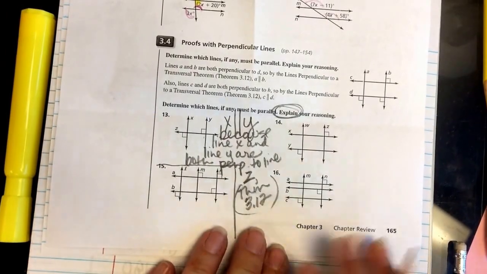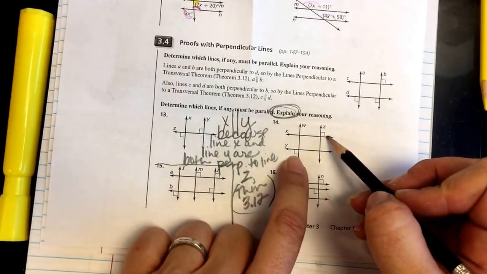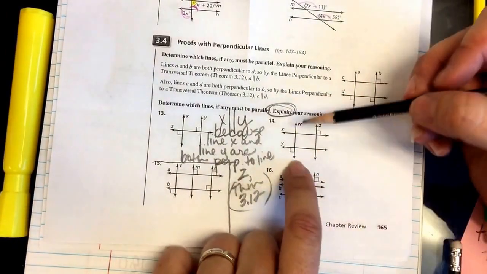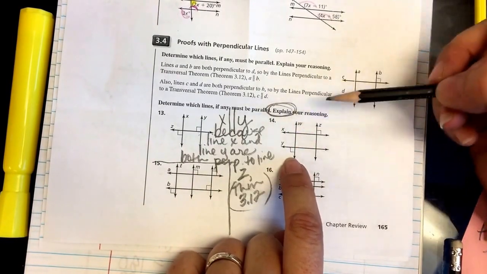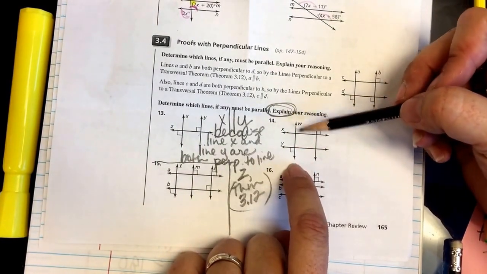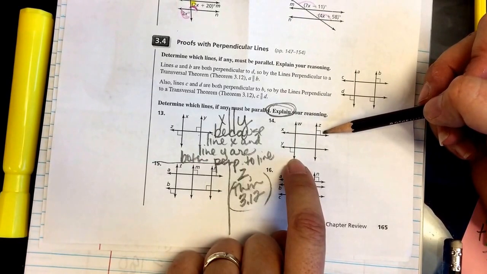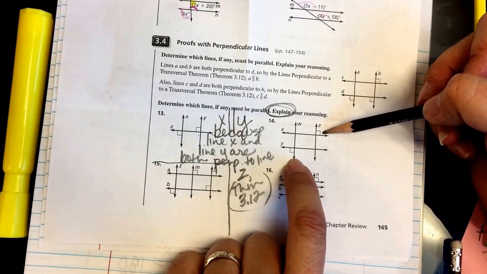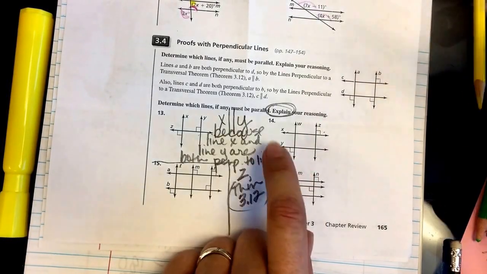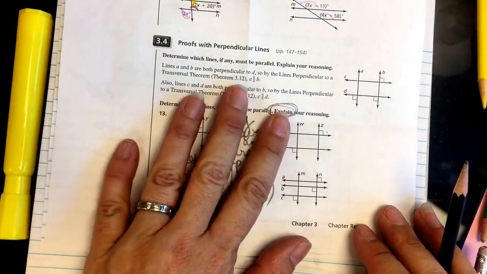Now let me go over to 14. I'm looking to see, can I say X and Y are parallel? I could if they were both perpendicular to the same line, but they're actually perpendicular to different ones. So can I say W and Z?